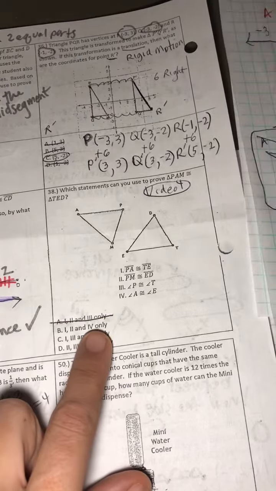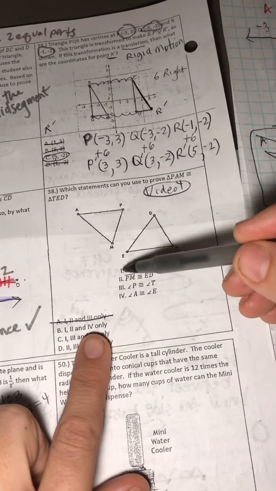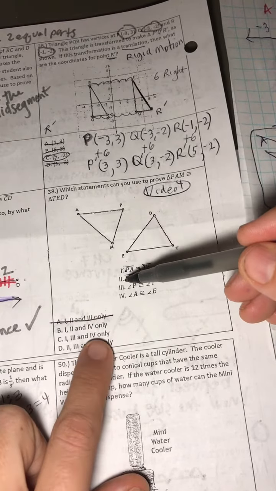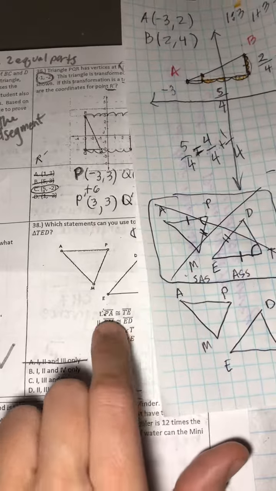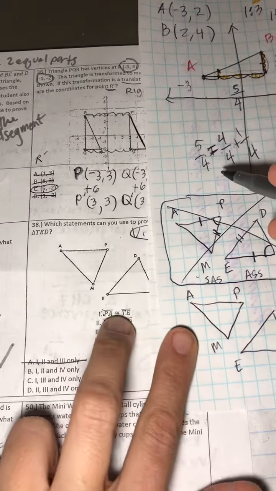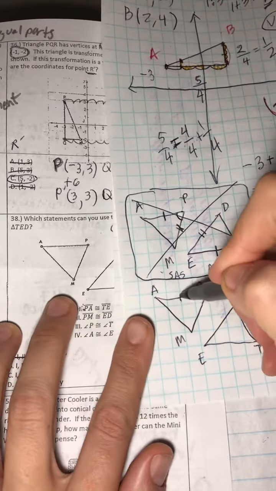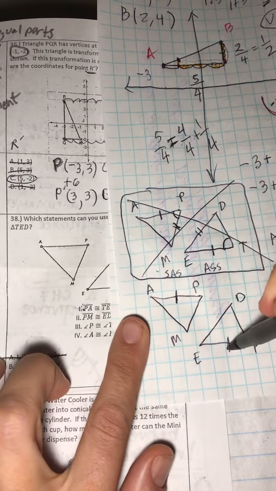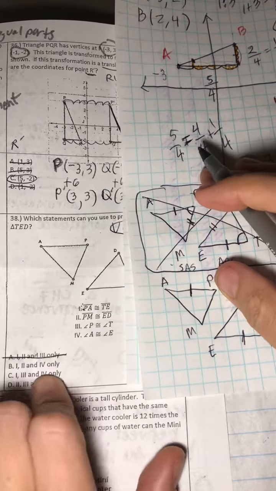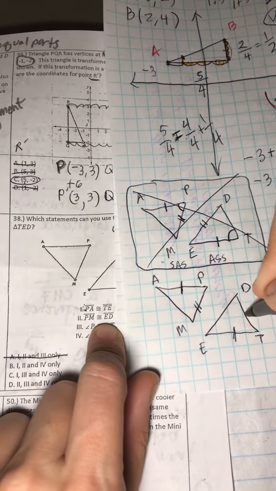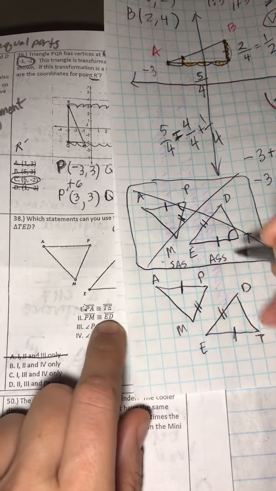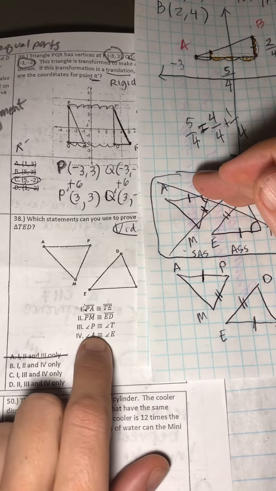Now let's take a look at B. What if we had evidence of items 1, 2, and 4? So let's show that on a picture. 1 is PA is congruent to TE. Item 2, PM, is congruent to ED. Cool. And then they want me to do this angle.